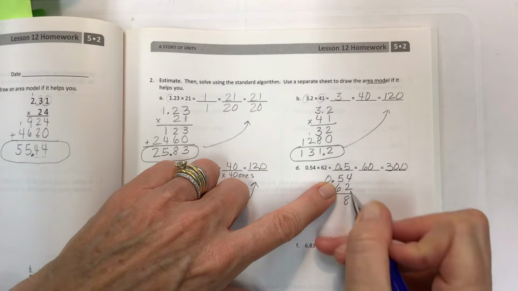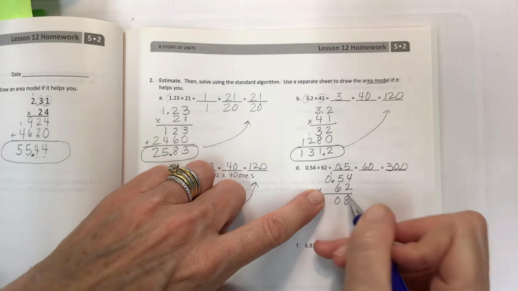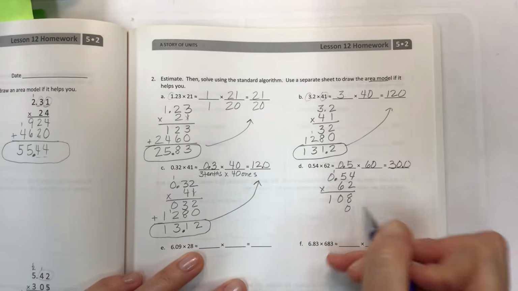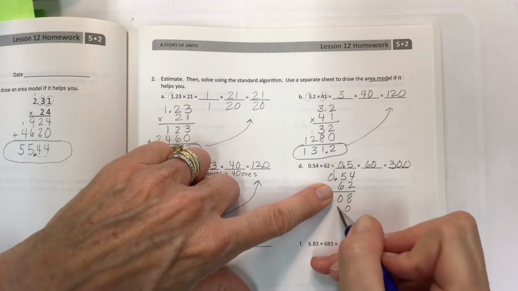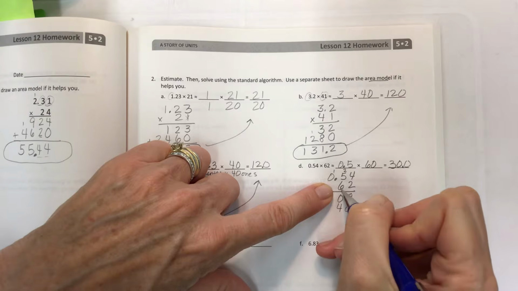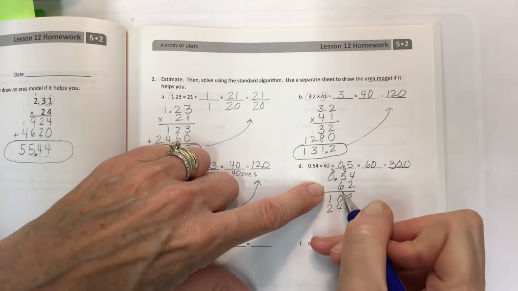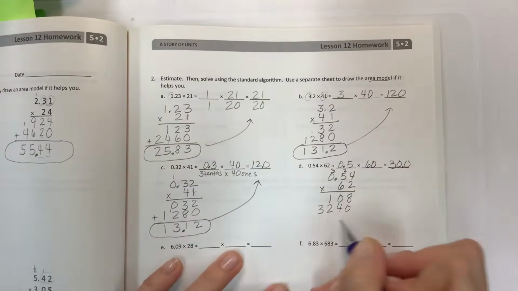So 2 times 4 is 8, 2 times 5 is 10, the 0 goes down, the 1 goes up. 2 times 0 is 0 plus the 1, and it falls down. Hold this spot with a 0, move to the 6. 6 times 4 is 24, carry the 2. 6 times 5, 30 plus 2, 32. 3 goes up, and it's 0, and it falls down.